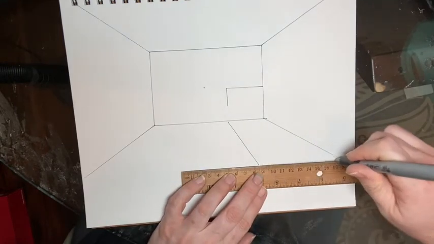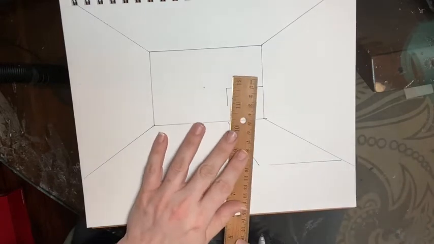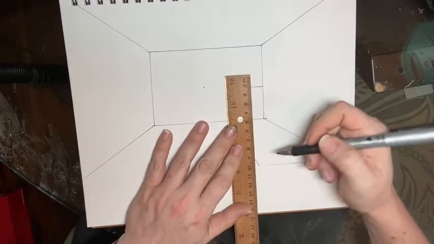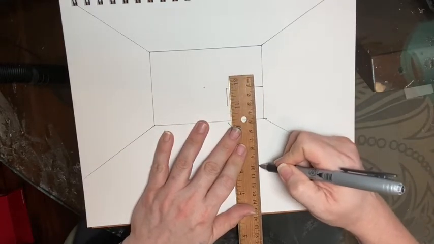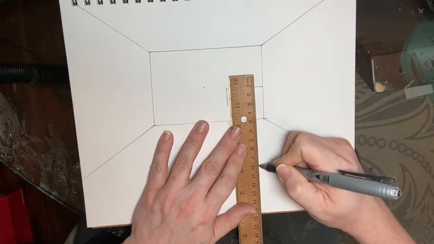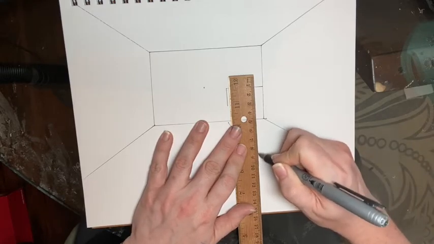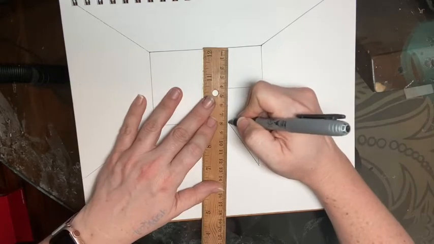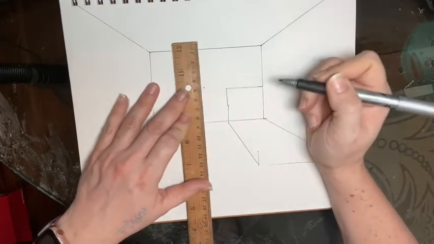Now I need to make it tall. Can't just have a bed on the floor. So I'm going to use my ruler. I'm going to make a vertical line. Same here. Vertical line.